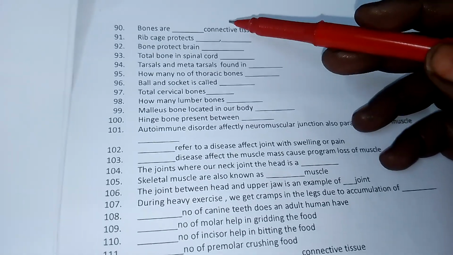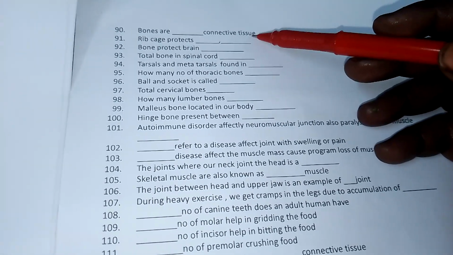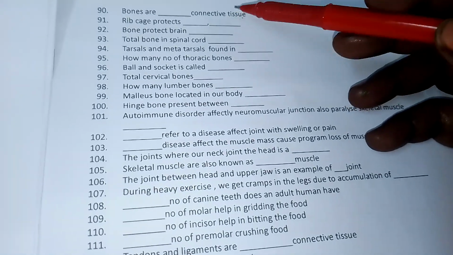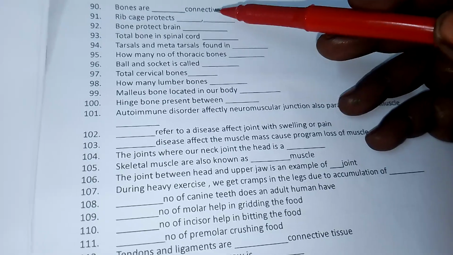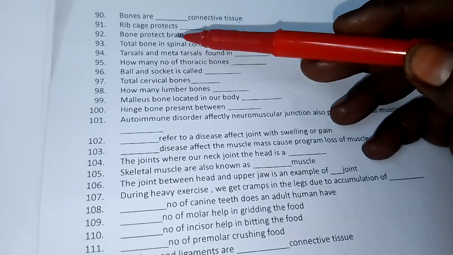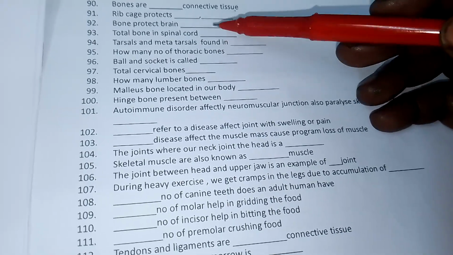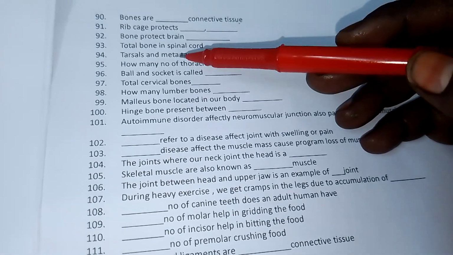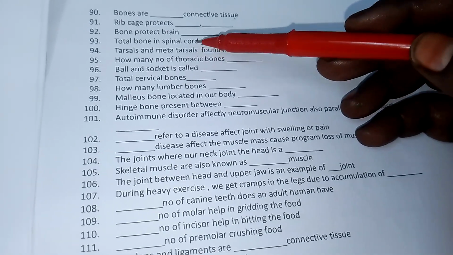Next one: bones are the dense, specialized connective tissues. Rib cages protect the lungs and the heart. The bone that protects the brain is called the cranium, or the skull.